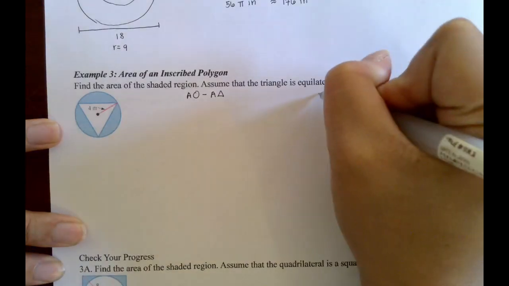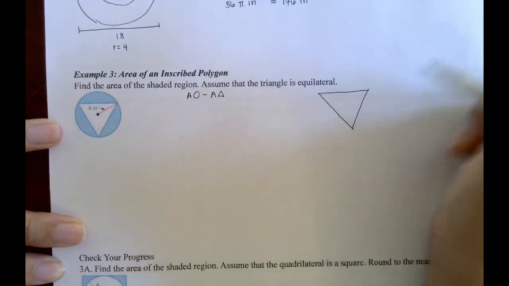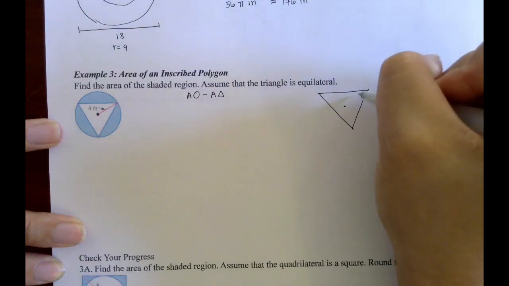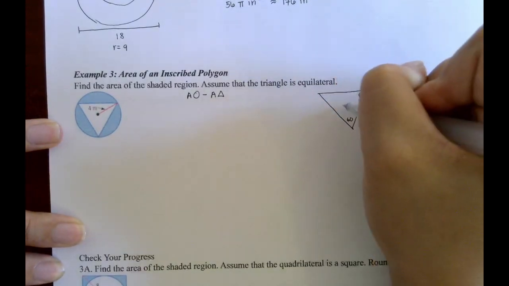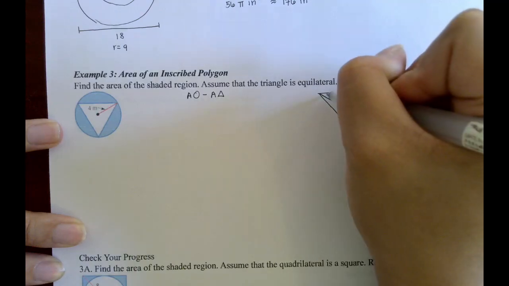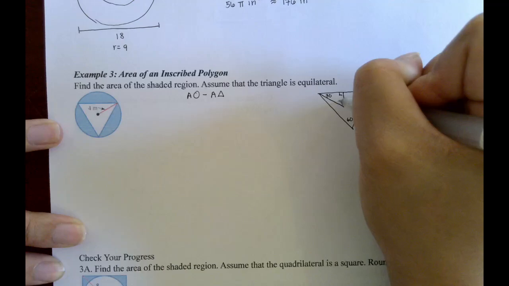Okay, so I'm going to just zoom into the triangle here. Since it's equilateral, we know that it's 60 degrees, right? 60, right? And then when we split it here, though, it becomes 30. This becomes 90. This is 60.